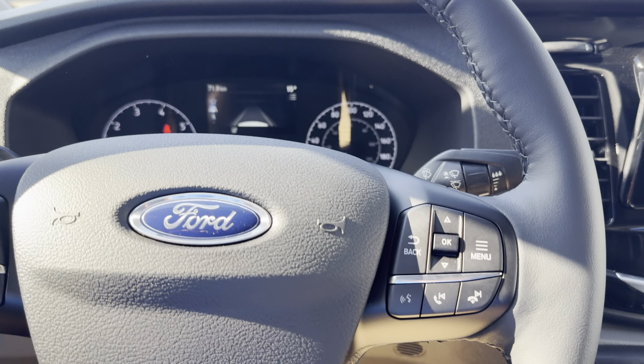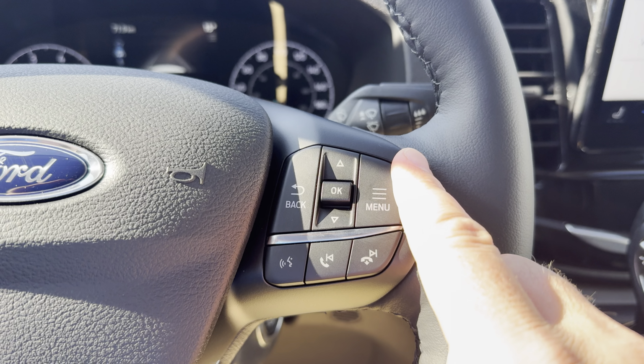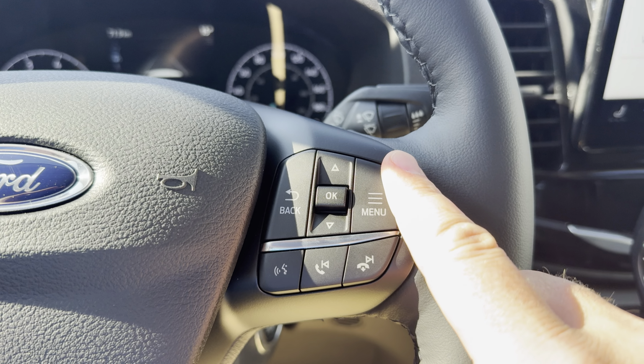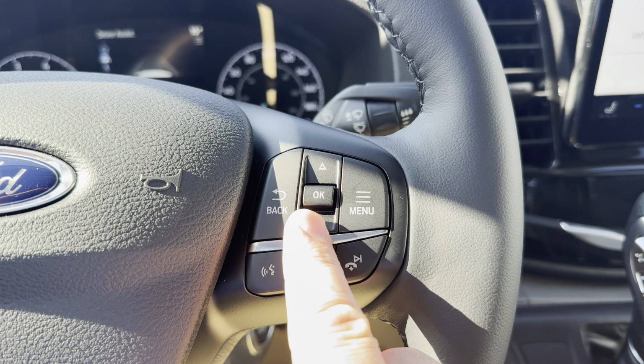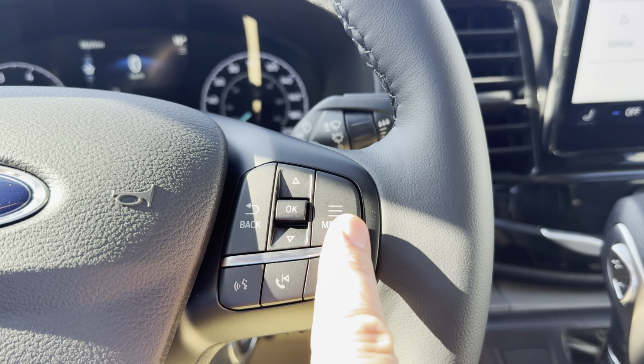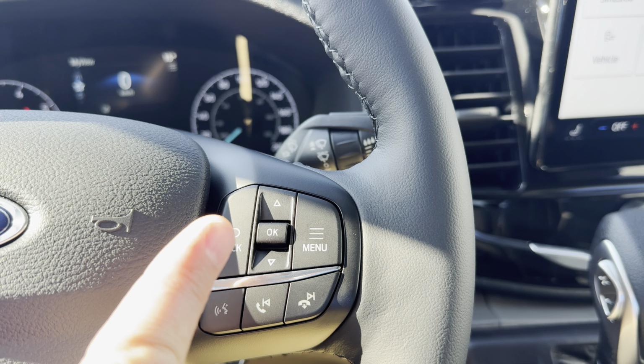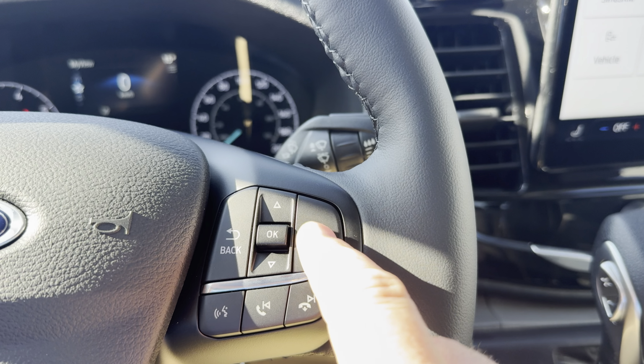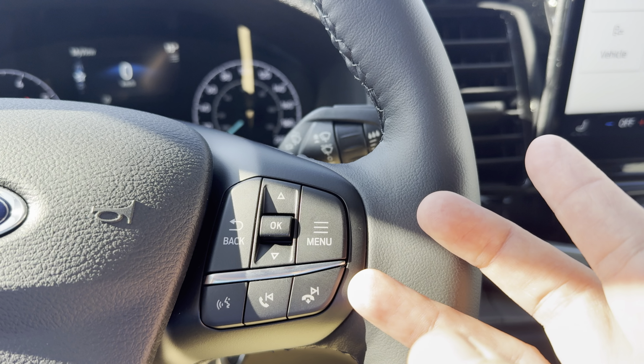First of all, I'm going to give you an idea of the controls. So on your steering wheel there are some controls. You have a back button. You can toggle this up or down or press it in for OK, and you have a menu button. Oftentimes to get into a menu, there's no arrow button to push over, so you actually just hit the menu button. I'll explain that when we're in the menus.